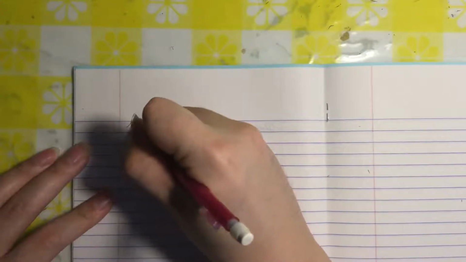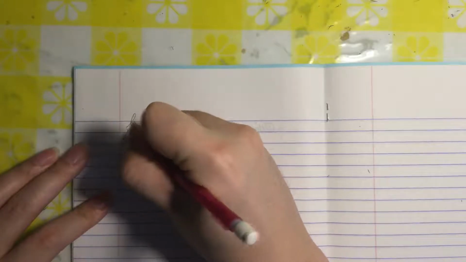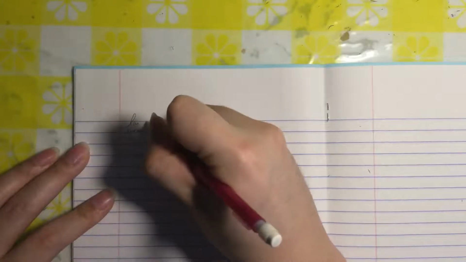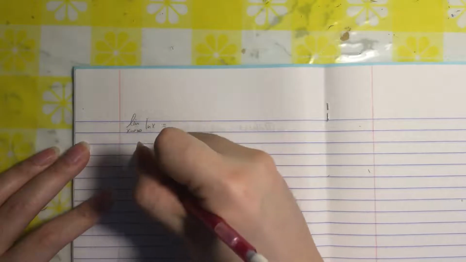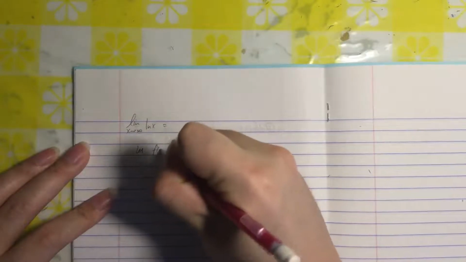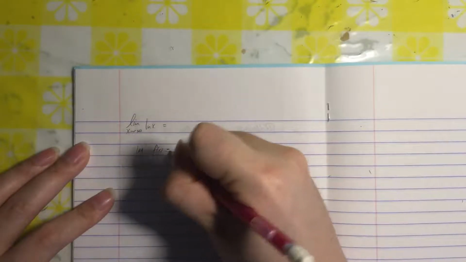Next, I'll show you the graph of the function y equal to ln of x. Before I show you the graph, let's look at the limit first. How can we take this limit? Limit as x approaches infinity, ln of x. Taking this limit directly is not easy. So let me first of all let function f equal to ln of x.